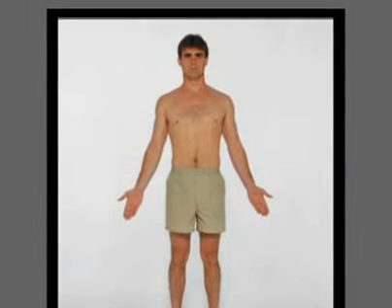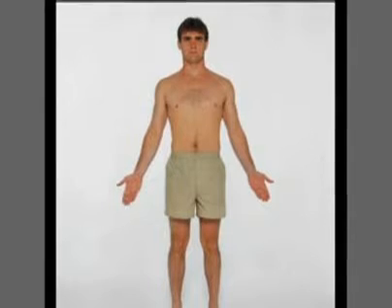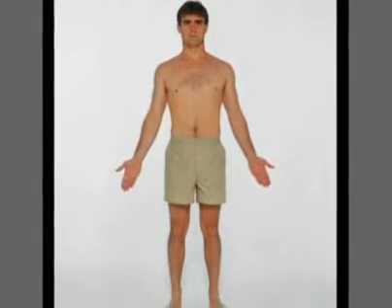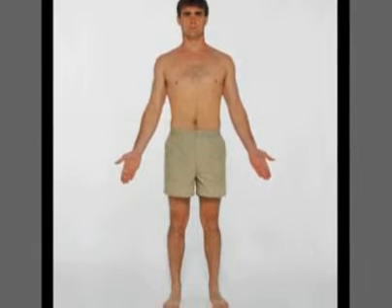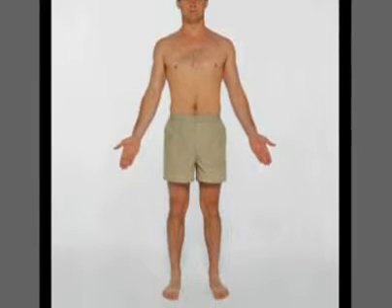Every motion of the body is described starting from the anatomical position. The anatomical position is the position in which a person is standing upright, eyes looking straight ahead, arms at the side with palms facing forward, the feet slightly apart at the heels, and the toes pointing forward.